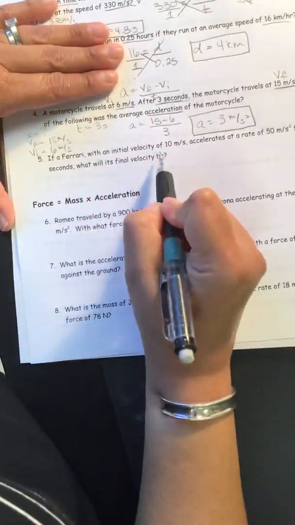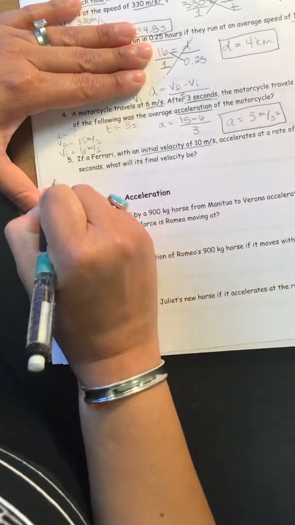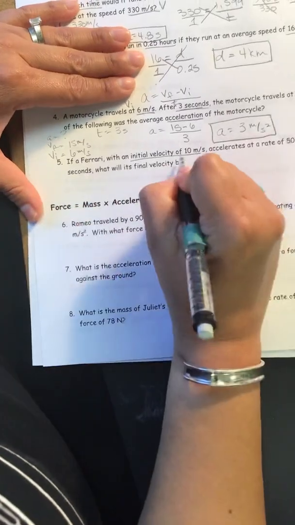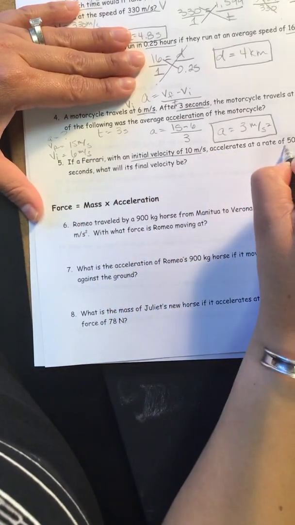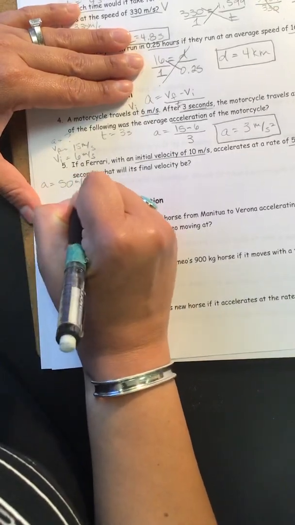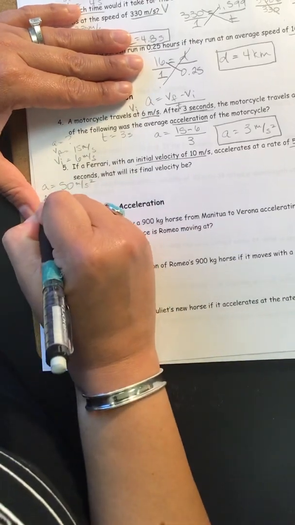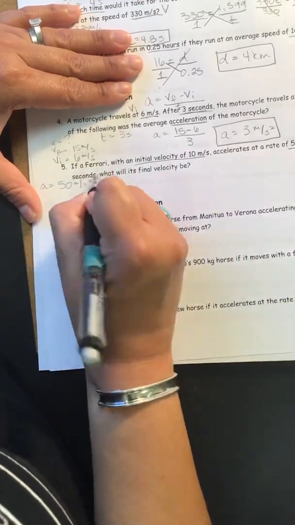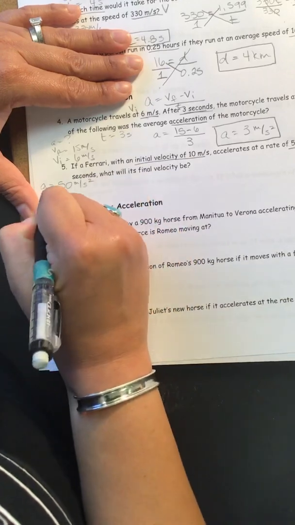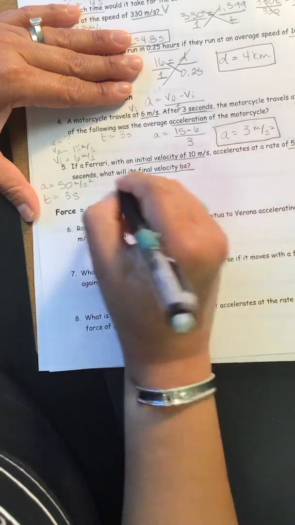If a Ferrari with an initial velocity of 10 meters per second and acceleration of 50 meters per second squared, for 3 seconds, so time is equal to 3 seconds, what will its final velocity be?